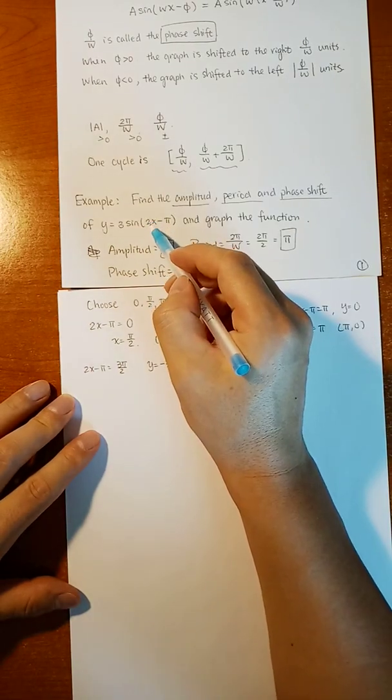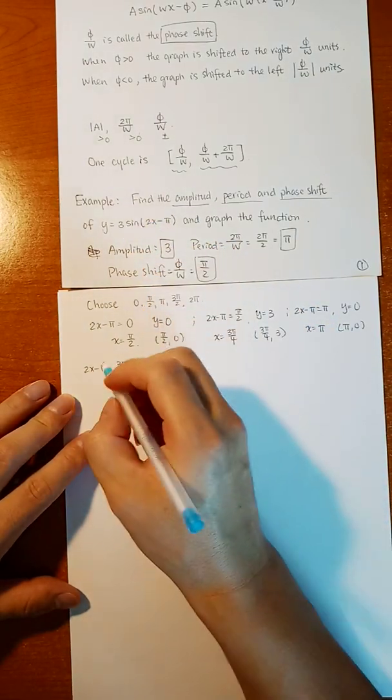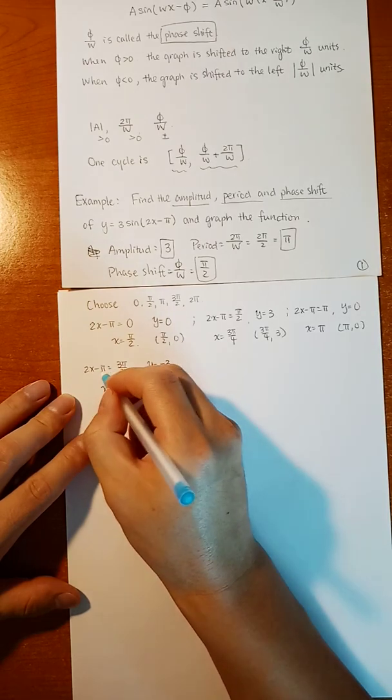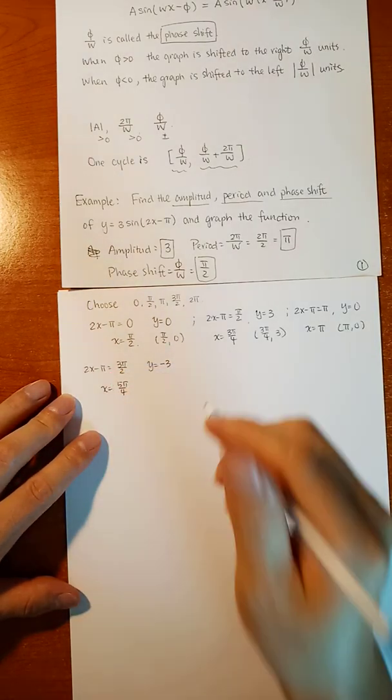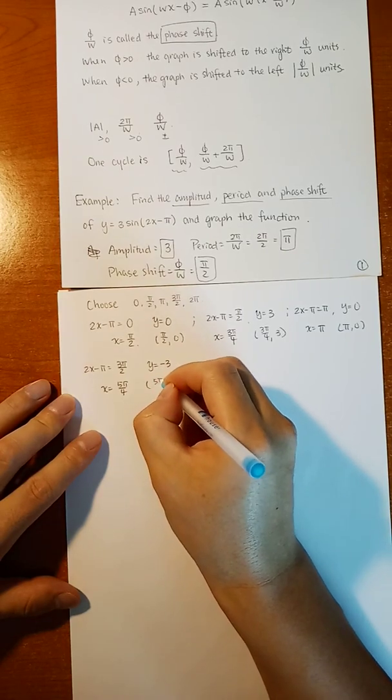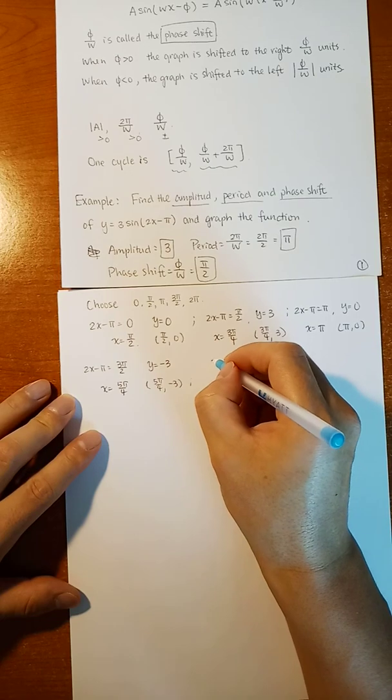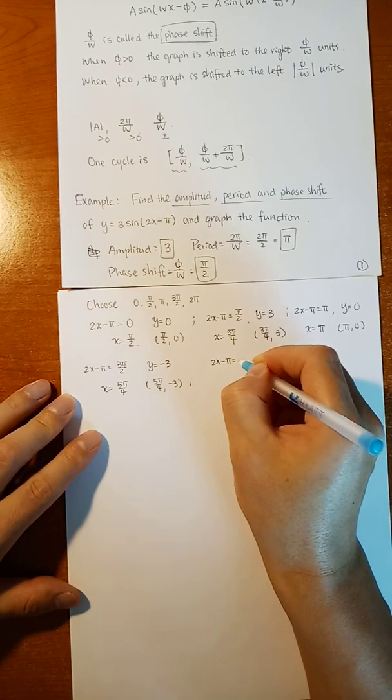Sine 3 pi over 2 is negative 1, times 3 is negative 3. And here x becomes 5 pi over 4. You solve for x, you get 5 pi over 4. So 5 pi over 4, comma negative 3. And last, 2x minus pi is equal to 2 pi.